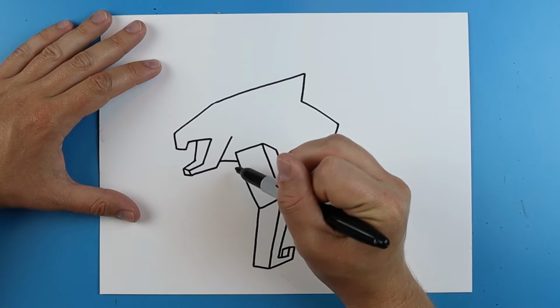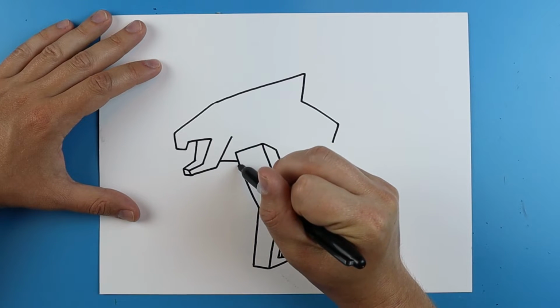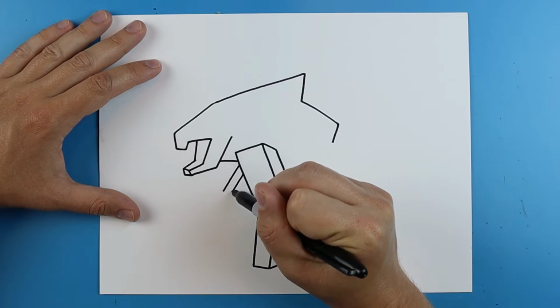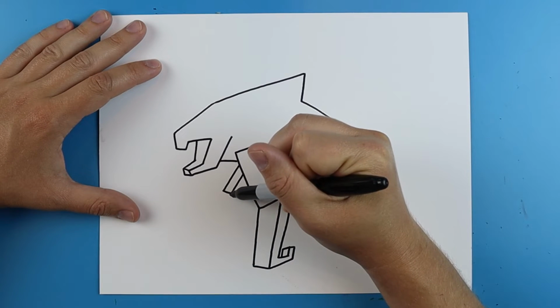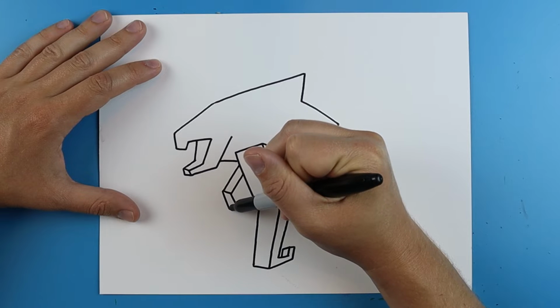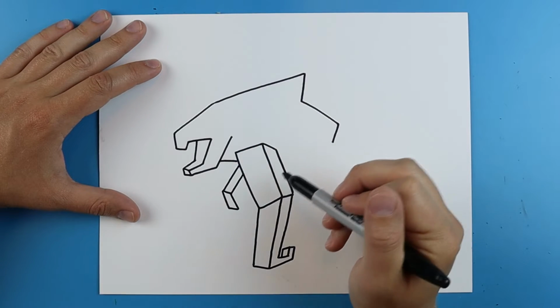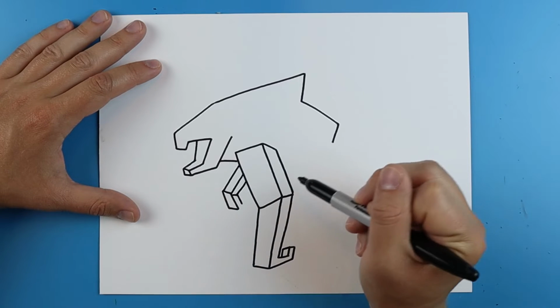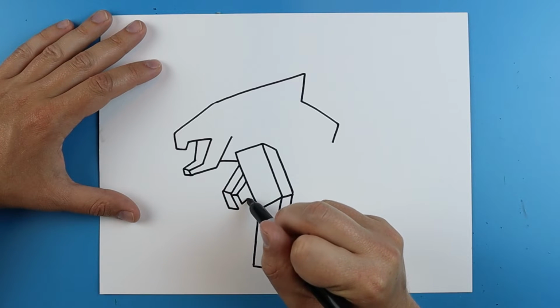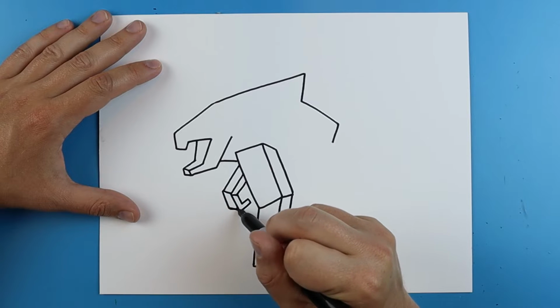Now right here, I want to make a little small arm. So I'm just going to make two little lines that go down. I'm going to connect them. And then two more little lines down that are connected. I'm going to make a line here and one that goes down, little line there. And then just a little line that goes over here.